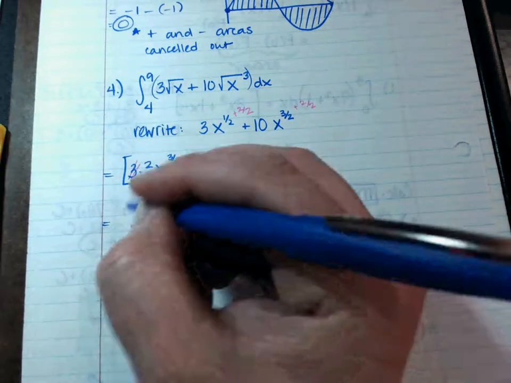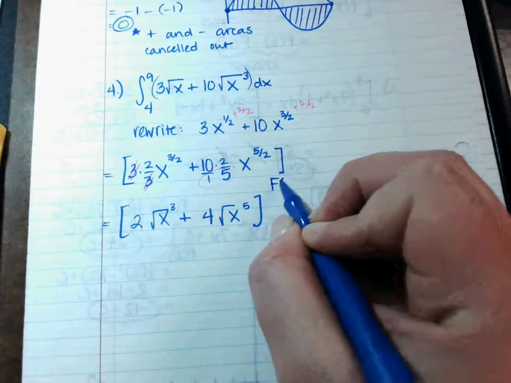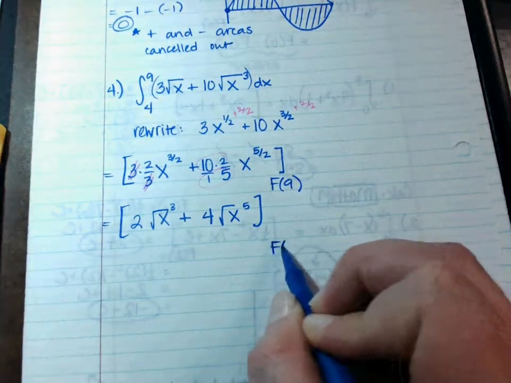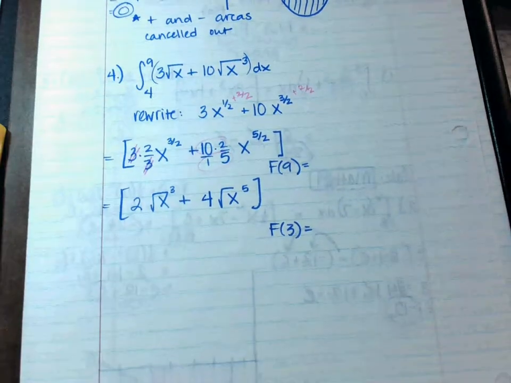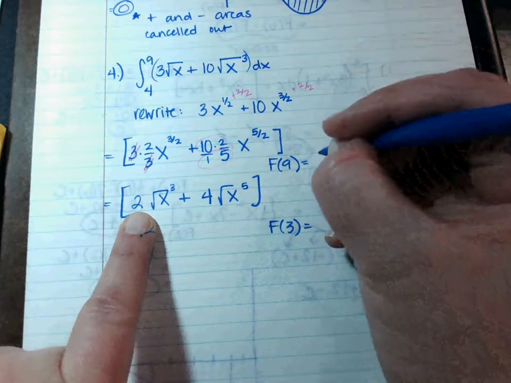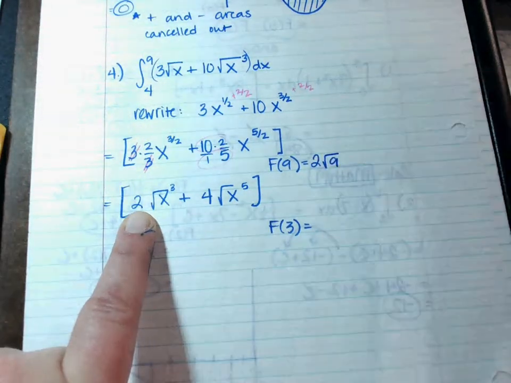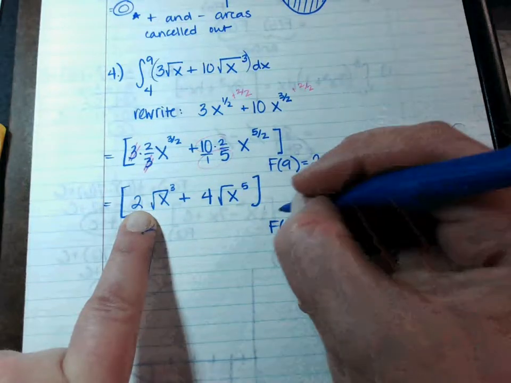And then from there, we're going to plug in our endpoints. So I'm going to find capital F of 9 first, capital F of 4 second. And then once I find those two, I'm going to subtract. Okay, let's do 9 first. So it's 2 square root 9. What's the square root of 9? Wait, it's F of 4, not F of 3. Oh, this is a 4. Thank you.